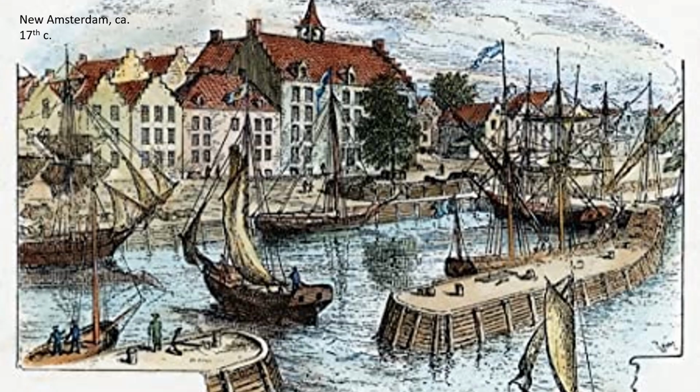This is a 17th century engraving of New Amsterdam, which will soon become New York City. You can see the Dutch architecture. These are very, very tall, very narrow buildings. The Dutch preferred to build up rather than out. This is because land was at a premium in the Netherlands, as so much of the country is below sea level. Also, for taxation purposes, the Dutch chose to build up rather than out. And they kept this tradition even after they arrived in the colonies.